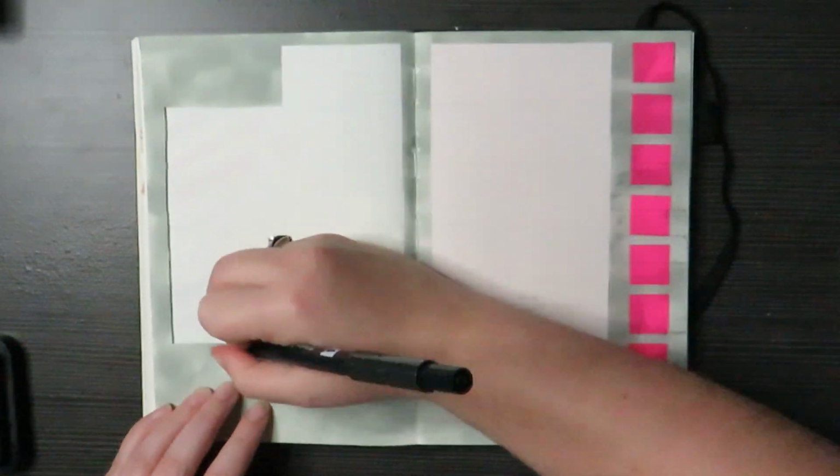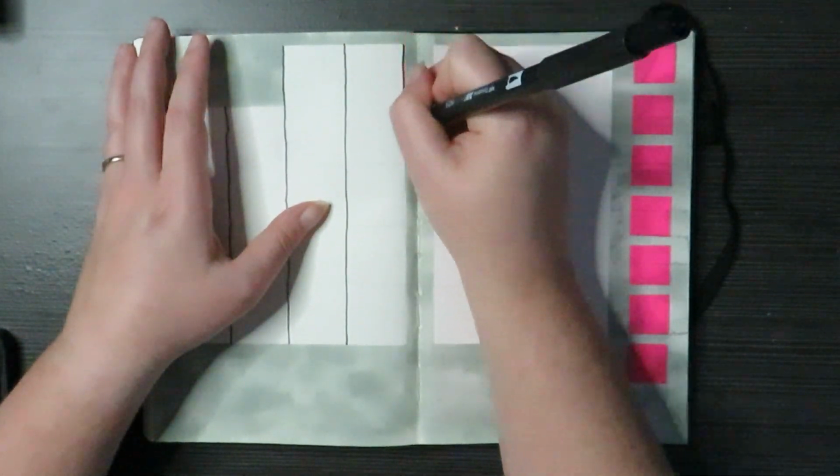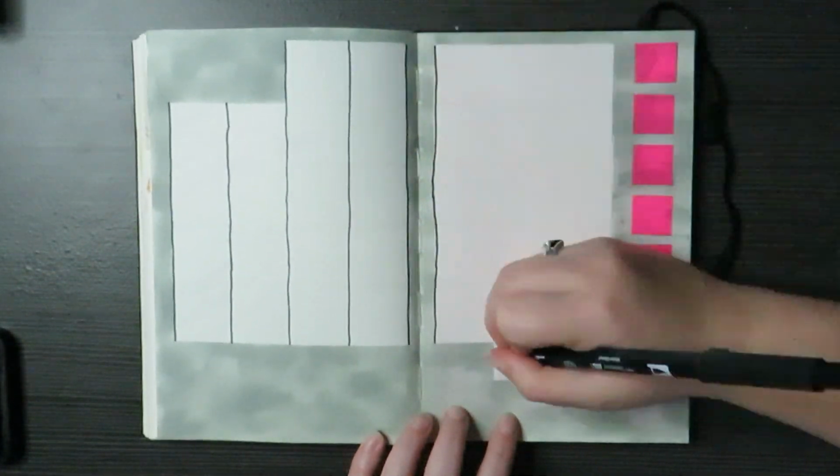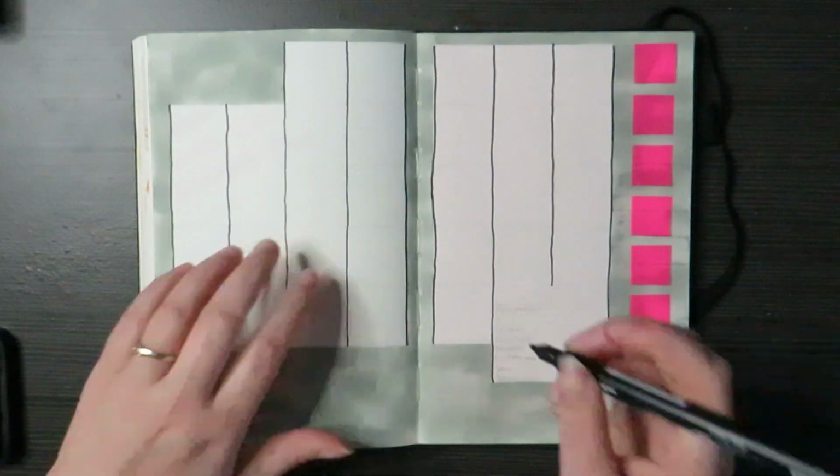So, once I had the background done, I decided to go in and draw all my lines. And I didn't feel like using a ruler, so things are not perfect, but they don't need to be.